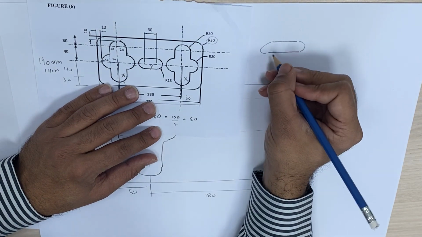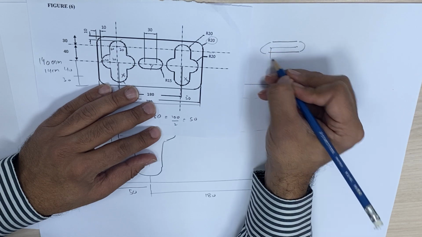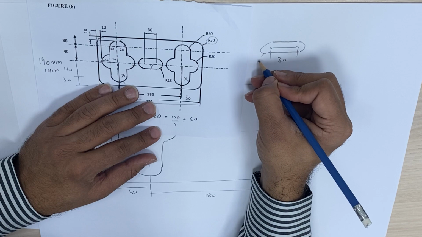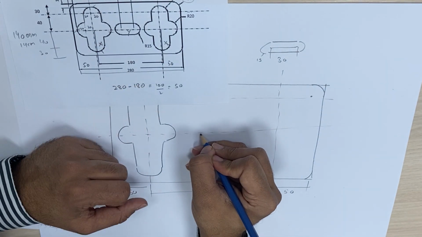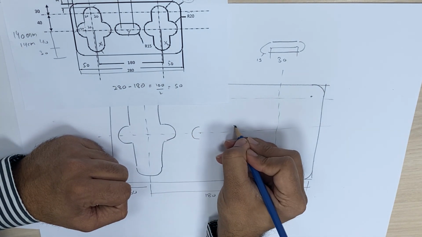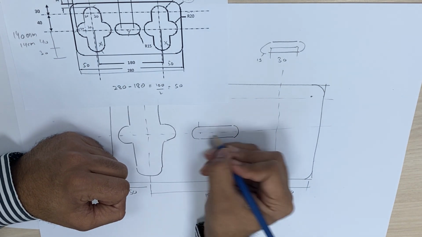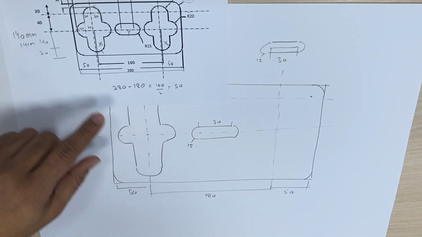What is the distance between the two centers of the circles? It's 30. And what is the radius of the circle? It's 15. So just determine this point, open your compass for 15, draw a circle, and join them by means of a line. 30 and it would be 15. So this is your figure number 6.